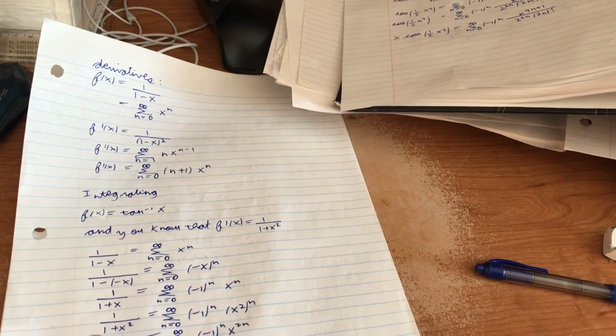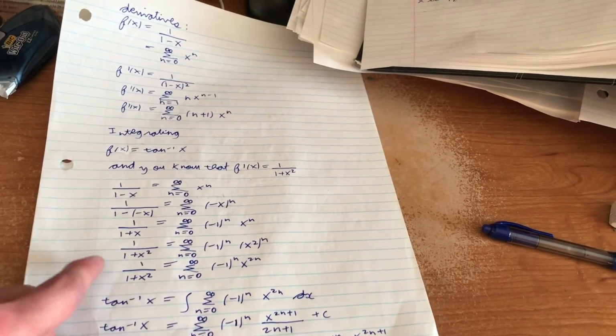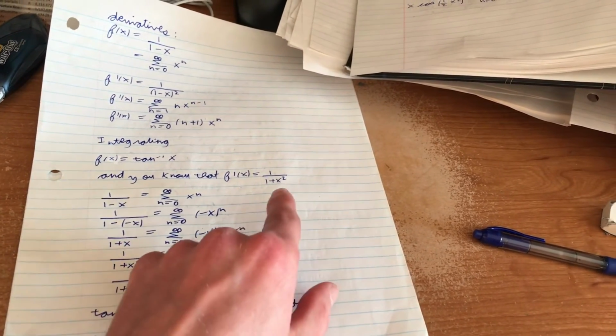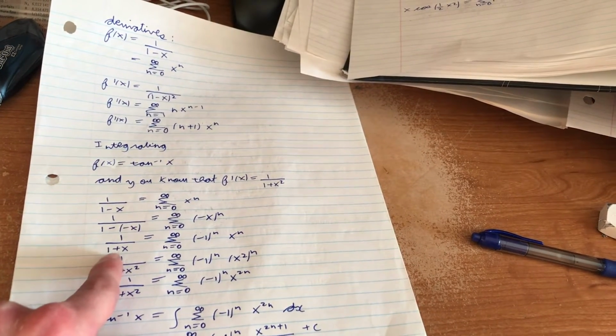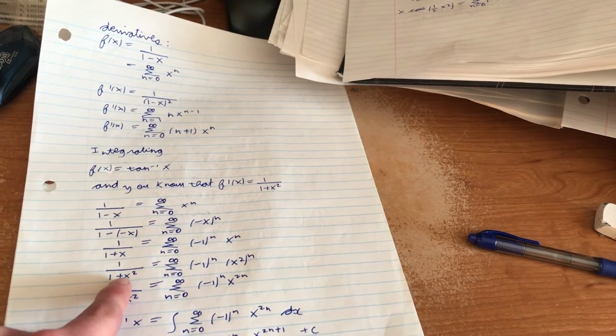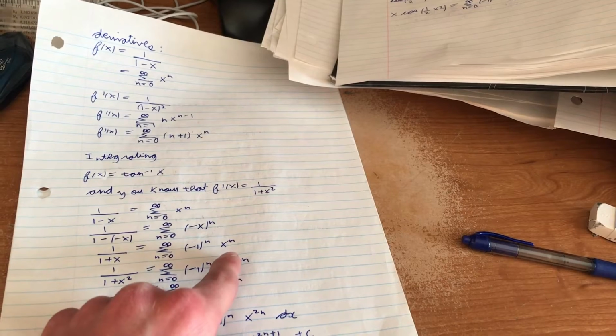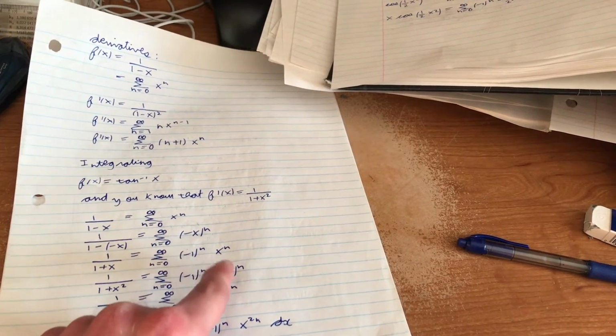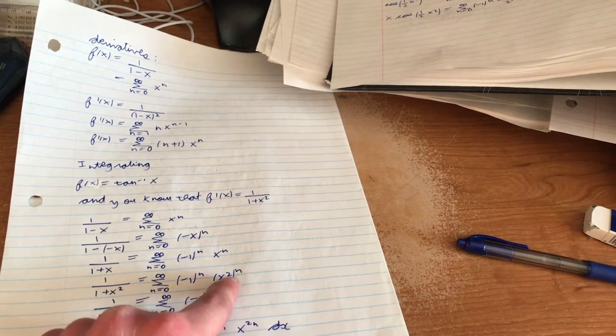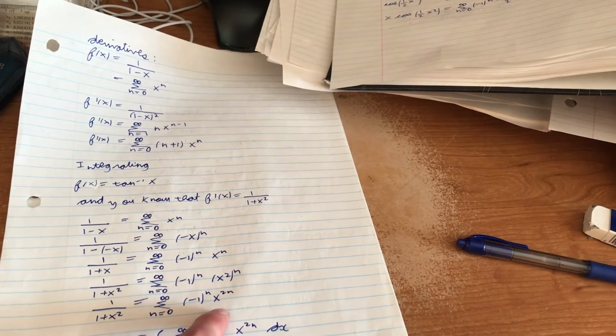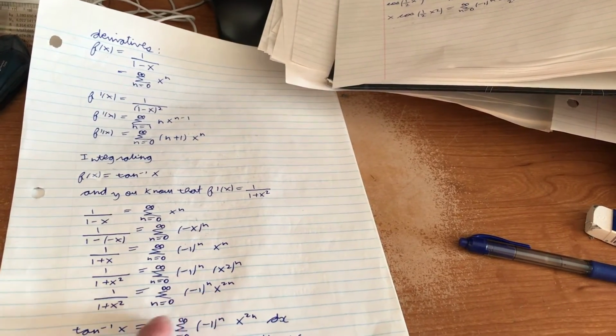Now, I want an x squared, but I only have an x right there. So I can square that x, and I'll get that. And if I replace my old x by x squared, I'll get that. And here the exponent's going to be multiplied, so that's why I'll get x to the 2n. And that's my power series for 1 over 1 plus x squared.